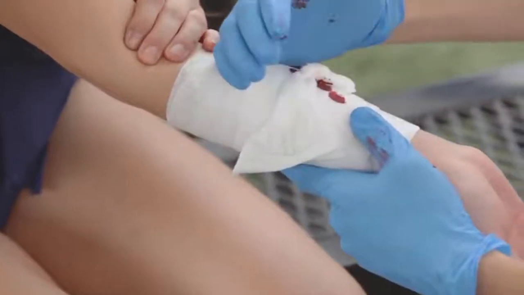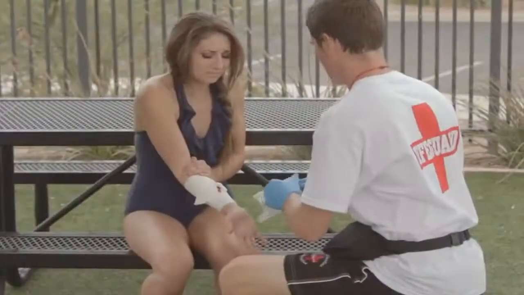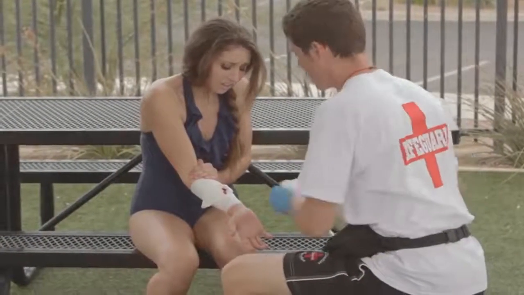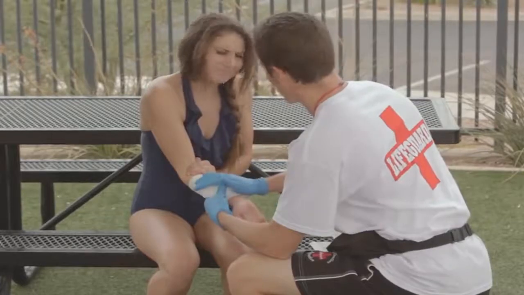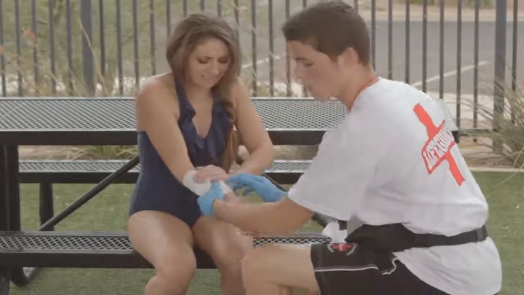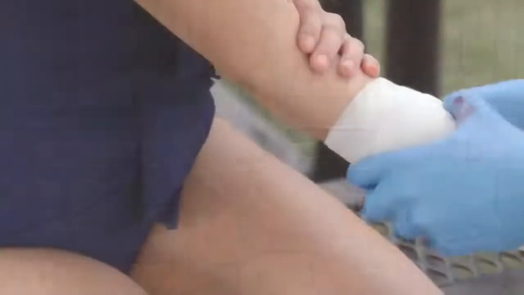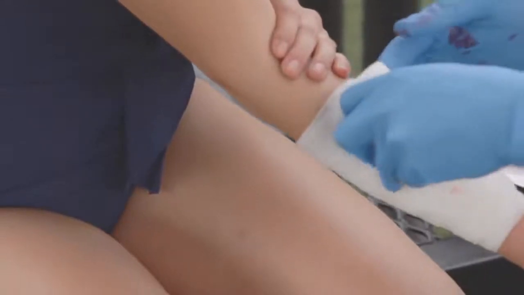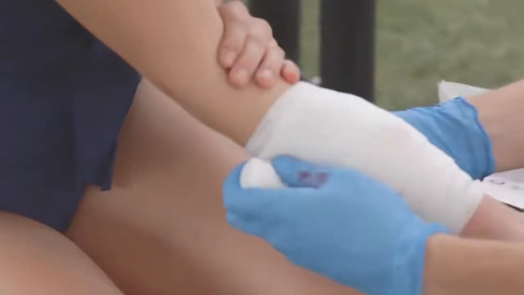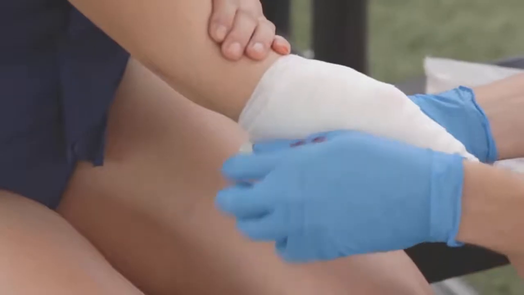If the wound bleeds through, do not remove the original bandage. Apply additional dressings over the soaked bandage and apply direct pressure. If a wound still won't stop bleeding, follow local protocols when considering other methods of bleeding control. Care for other conditions that may develop, including shock.